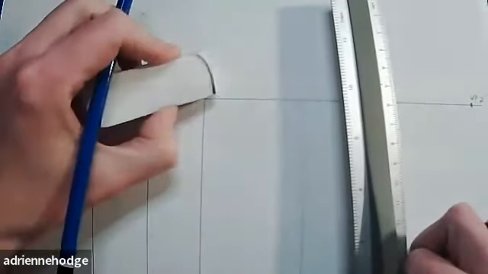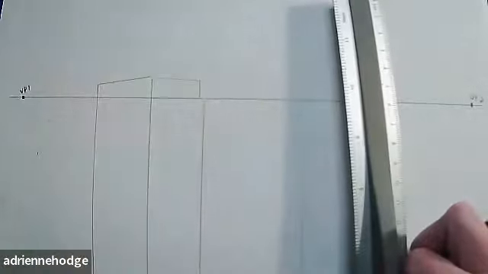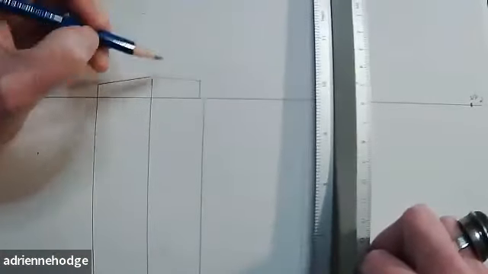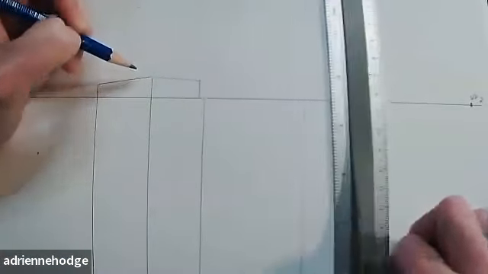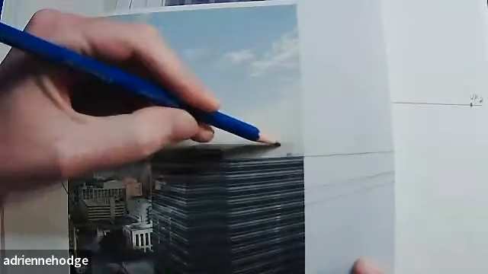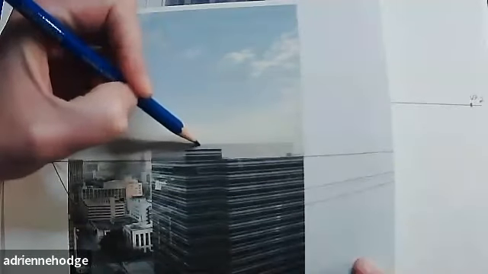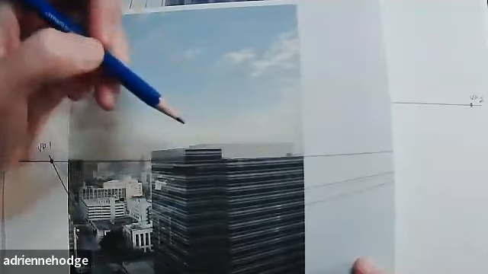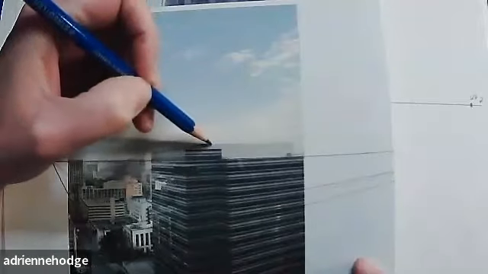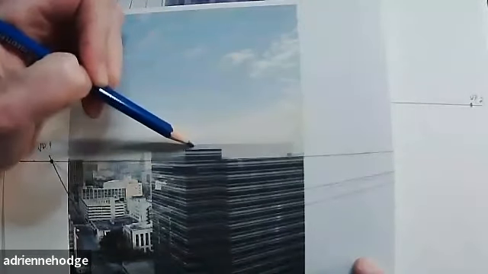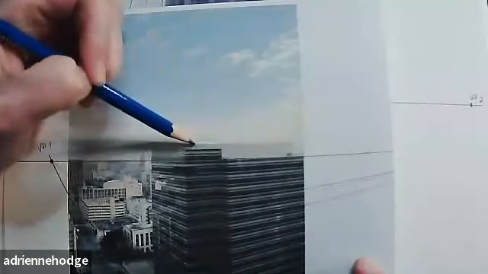Let's not worry about that other corner just yet. Let's go ahead and sketch the rest of this. I think this is like the parking garage, but it goes a little bit higher as well. And I guess it has a corner, but it's kind of hard to tell where that corner is.